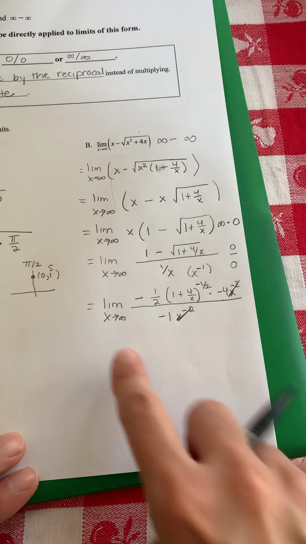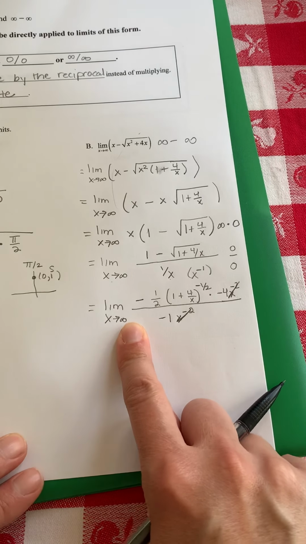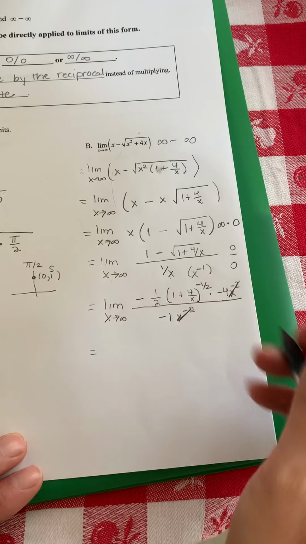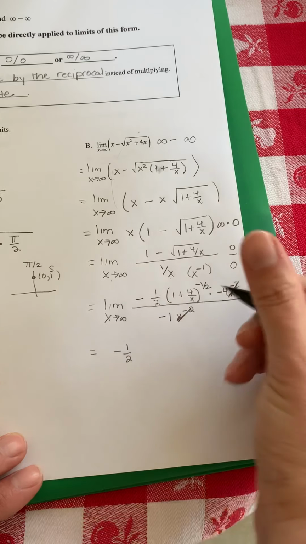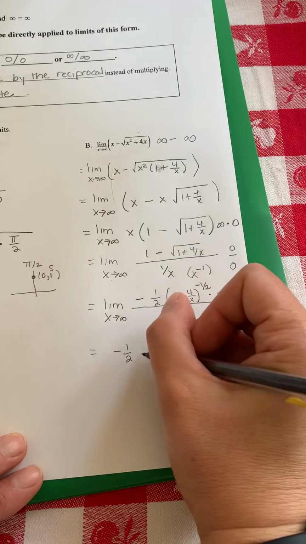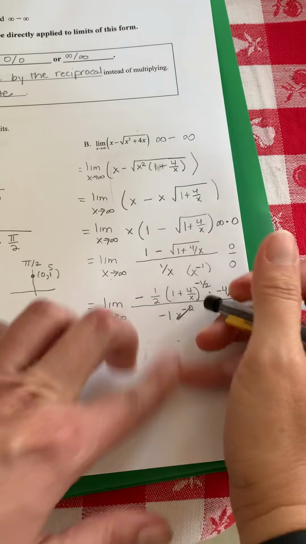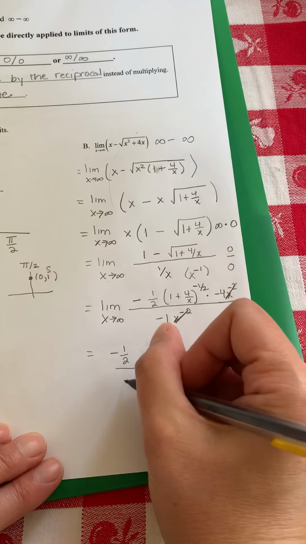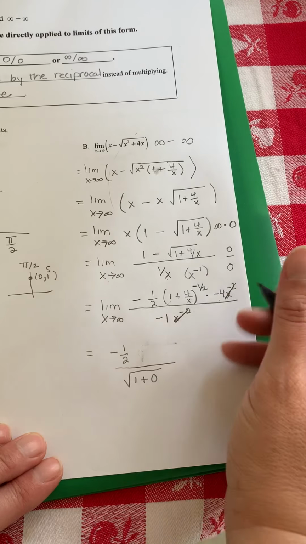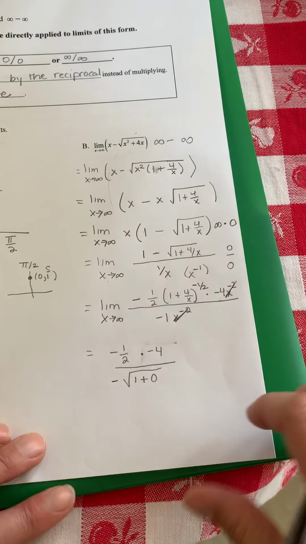That's really good news for us because we're going to be able to evaluate this limit at this point. Just be really careful and keep track of those negative signs. Here we're going to have a negative 1/2 still. If we evaluate this, we're going to get 1 plus 0, and this is still a square root. That square root is actually downstairs because of the negative 1/2, so let's move it down there just so we can see it. We still have the negative 4 right here, and then we still have that negative 1, which I'm just going to put as a negative sign right there.